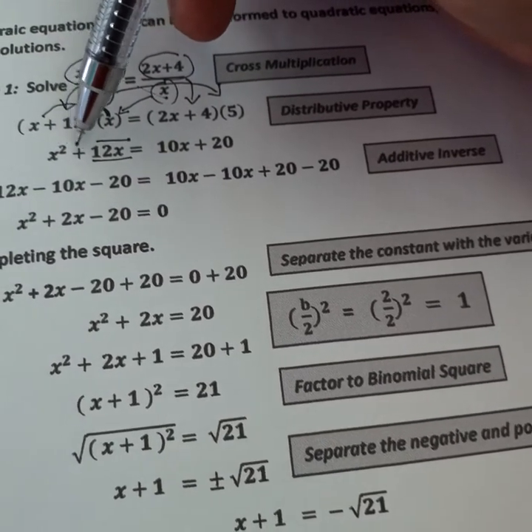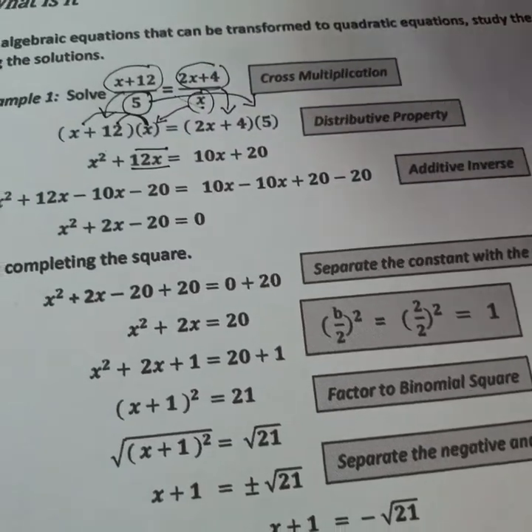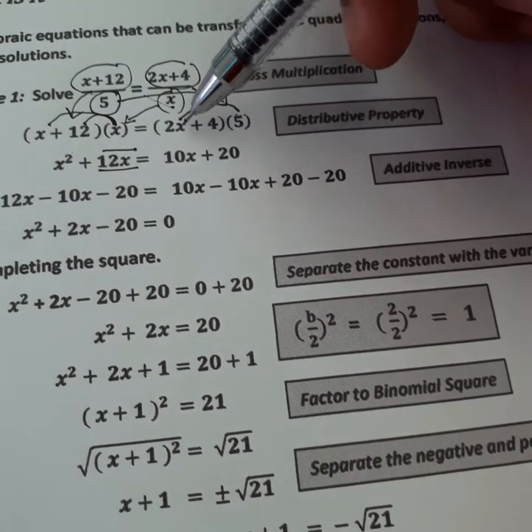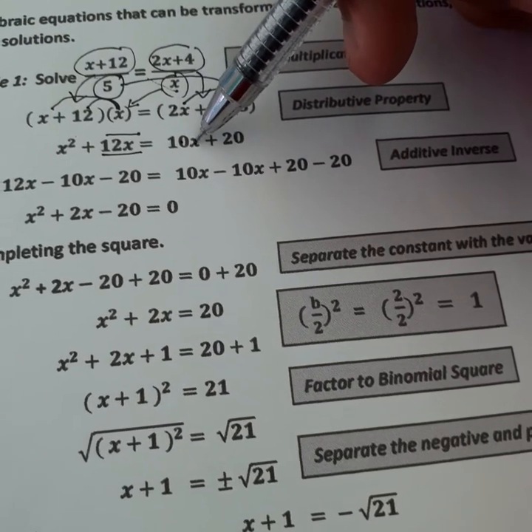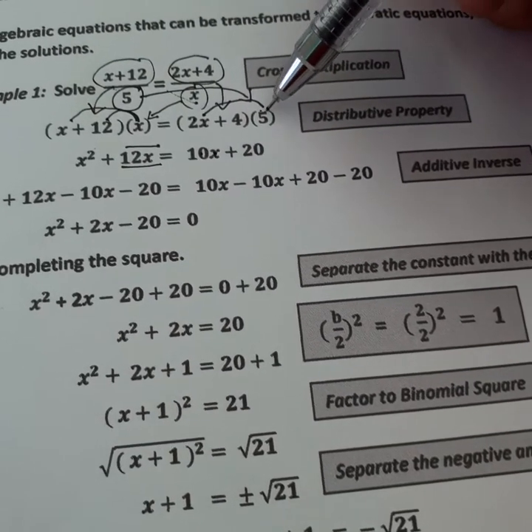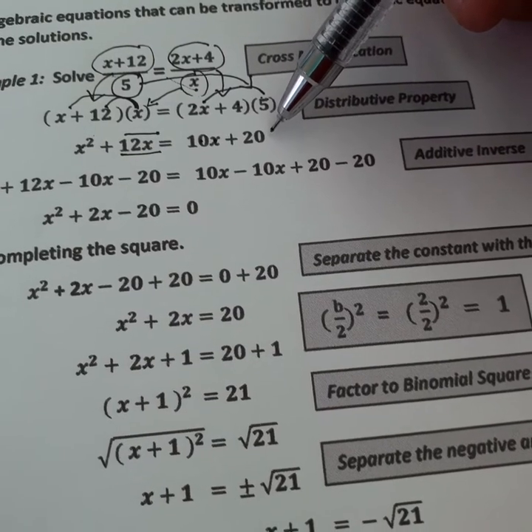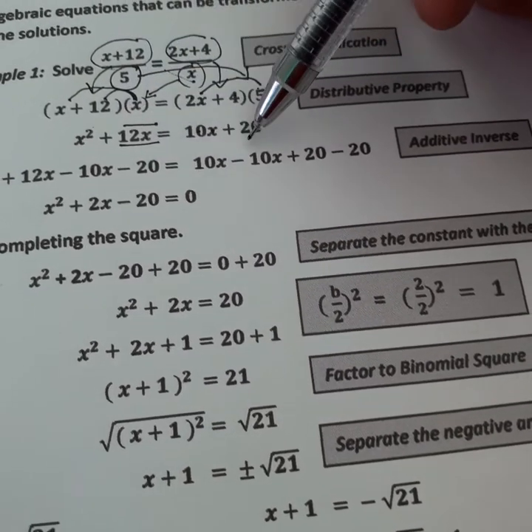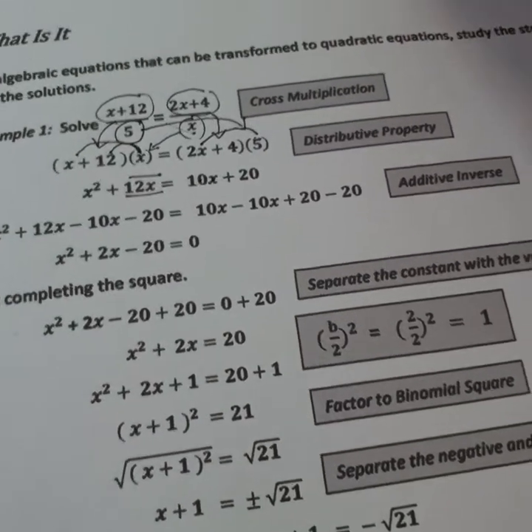So, we have x squared plus 12x is equal to, next step, 5 multiplied to 2x. 5 times 2 is 10, copy x. Next, 5 times 4 is 20. So we derive x squared plus 12x is equal to 10x plus 20.